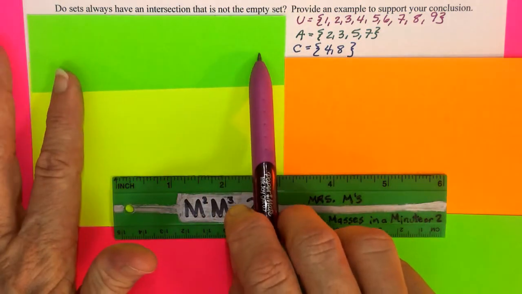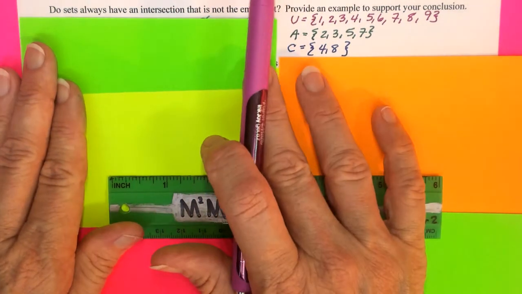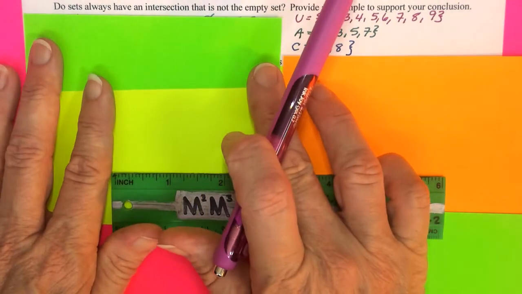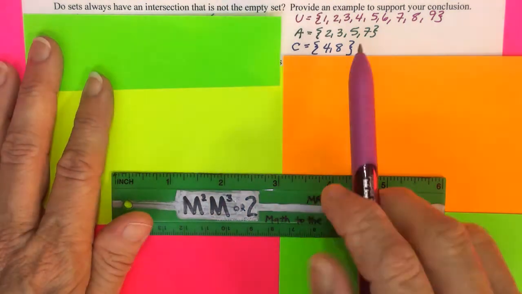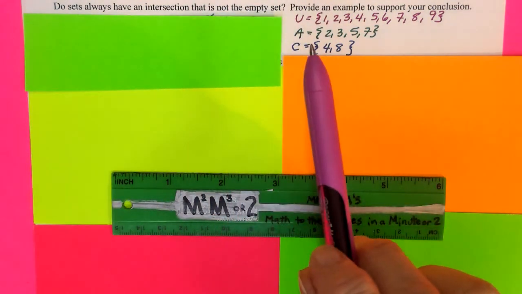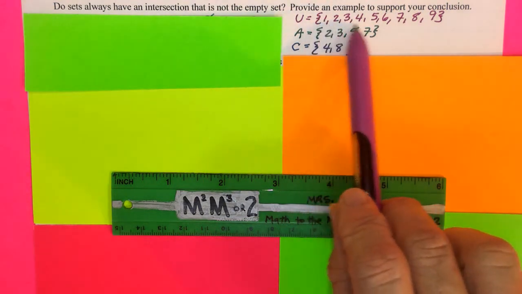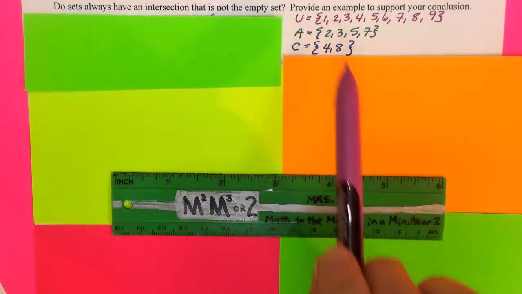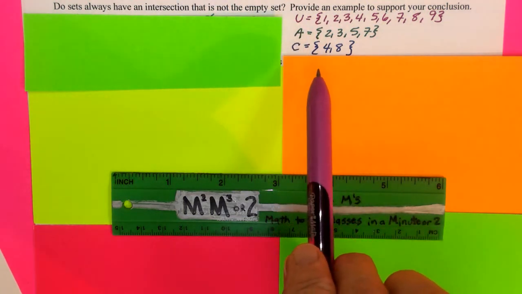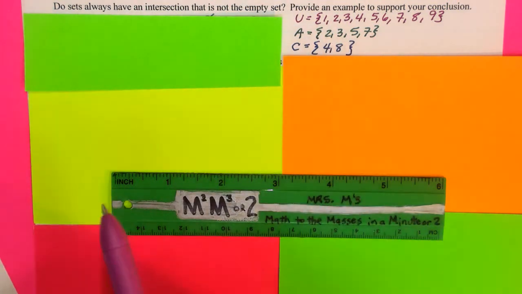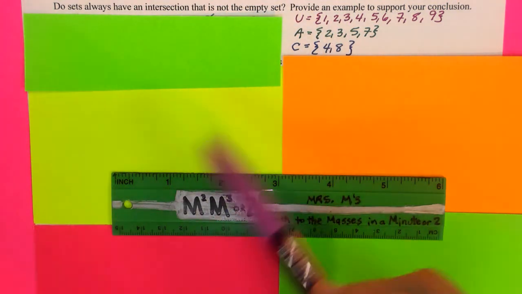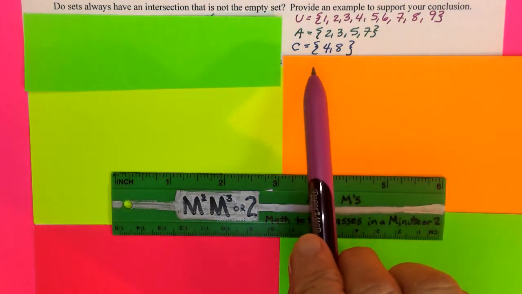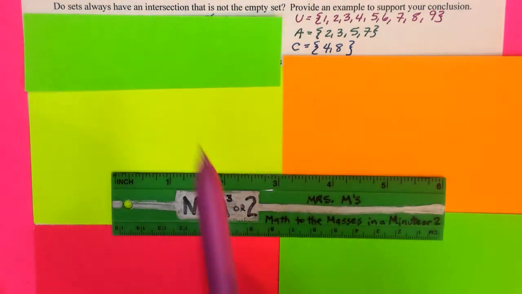Let's start here with the question that just was at the end of the last set of notes. It says, do sets always have an intersection that is not the empty set? Meaning there's always something in the set. Well, if we go back to our universal set that was all natural numbers less than 10, we listed 9 elements. There's our universal set. And we said set A was the set of prime numbers less than 10. 2, 3, 5, and 7 were prime numbers less than 10. And we said set C was numbers that were natural less than 10 and multiples of the number 4. So there's only 2 elements in that set.